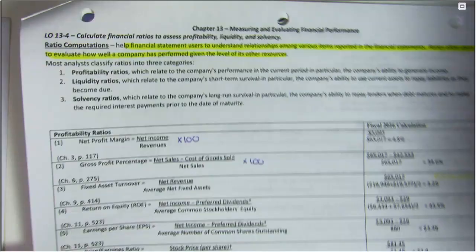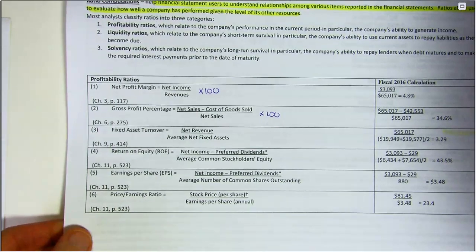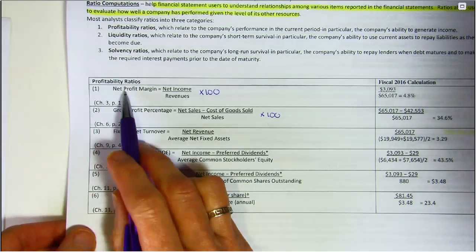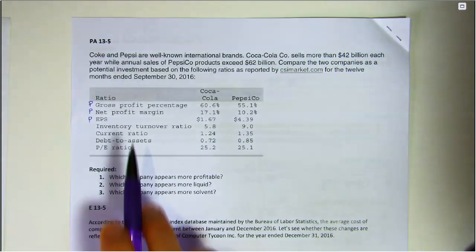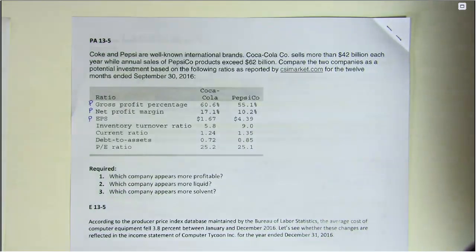How about earnings per share? Earnings per share is also a profitability ratio. How about the inventory turnover?